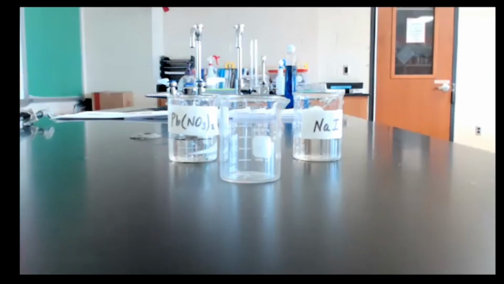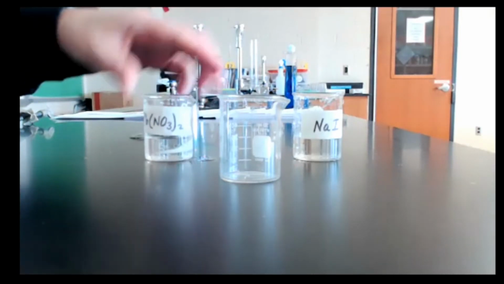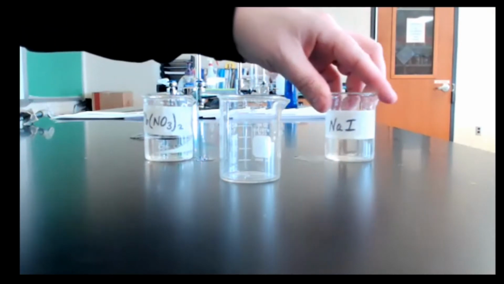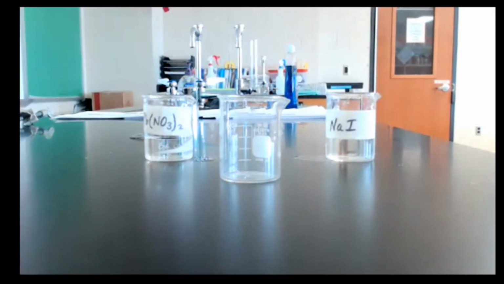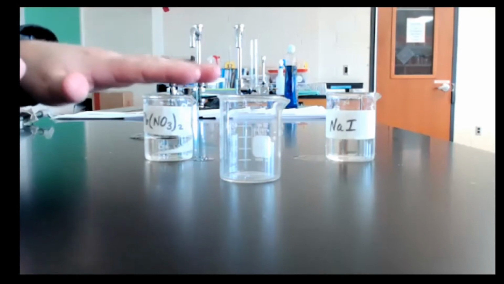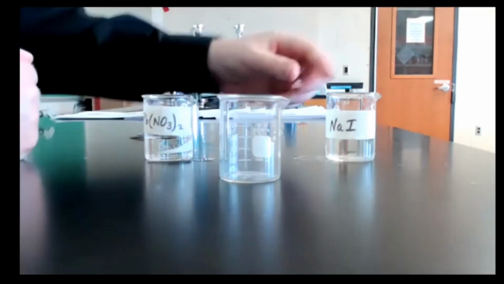In our demonstration, we are going to mix two colorless solutions, lead 2 nitrate, which is on the left here, and sodium iodide, which is on the right. It's important for you to realize that solutions often look very similar to what water would look like, so completely colorless. However, they contain, in this case, a potentially deadly component. So what we're going to do here is combine them in this third beaker.